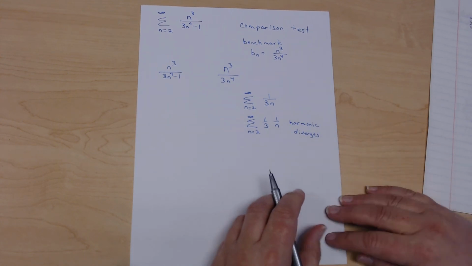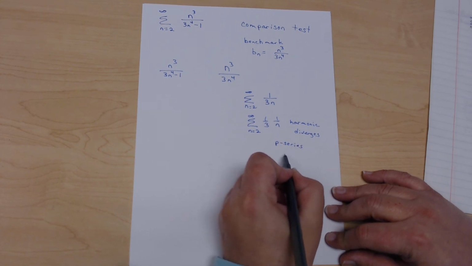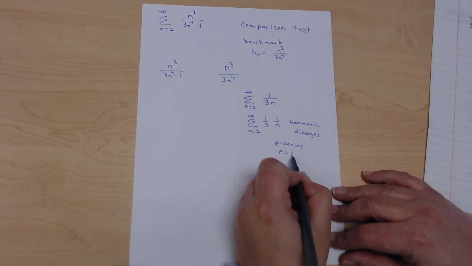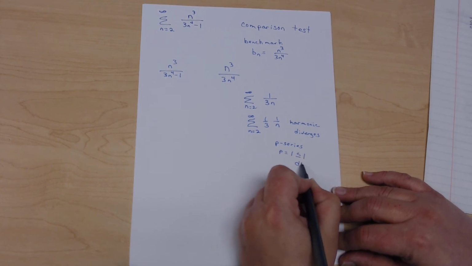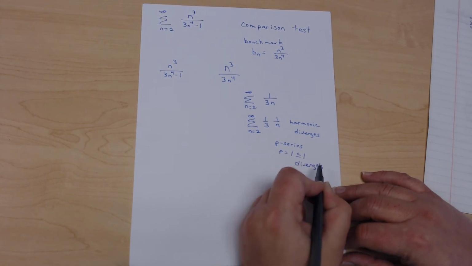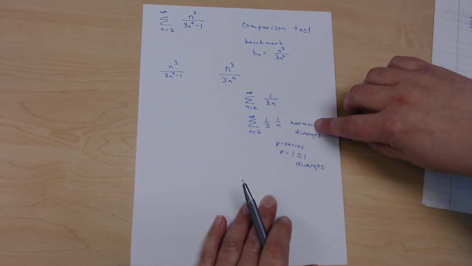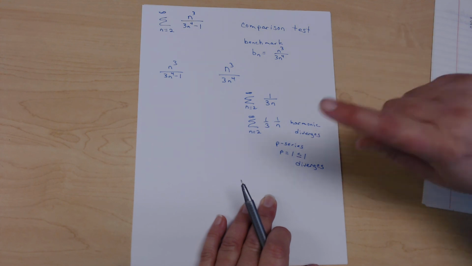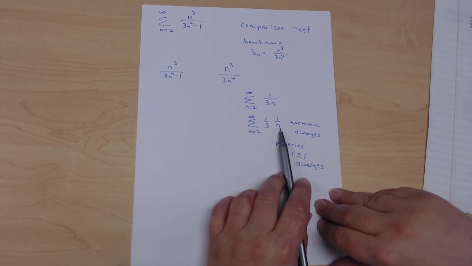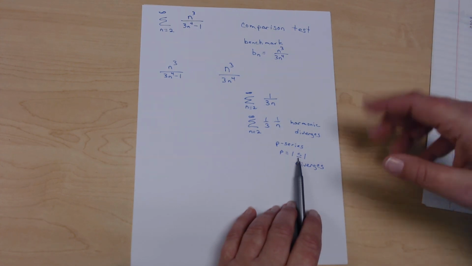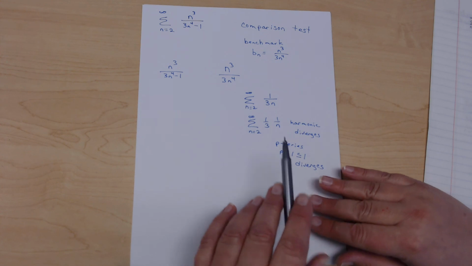Or like I said, if you want to write P series, P is equal to 1. If it is less than or equal to 1, it diverges. So you don't have to write both. Don't worry about writing both. If you see harmonic and you can just do harmonic diverges, that's what we're looking for. If you're just like, there's too many rules and I'm just going to always do P series, fine, no big deal.